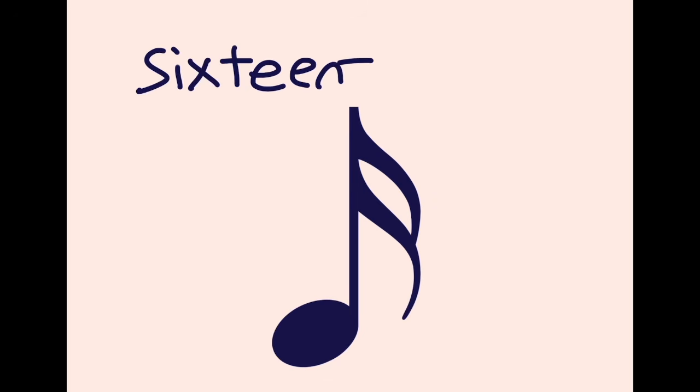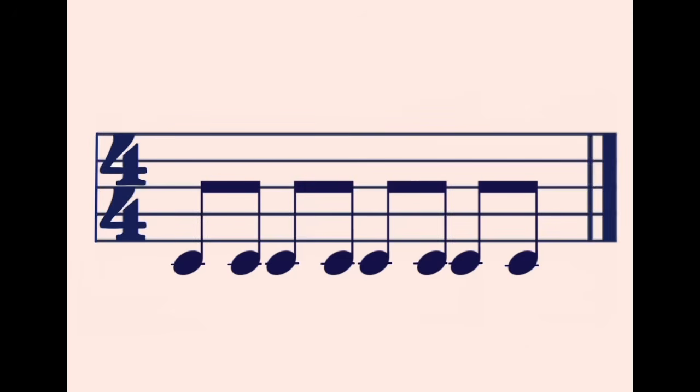But if we were to add another flag to the eighth note, this new note, which is called a 16th note, would be half as long as the eighth note. This can keep going and the note would become very short in value. Going back to the eighth note, a measure made up of just eighth notes would sound like this.